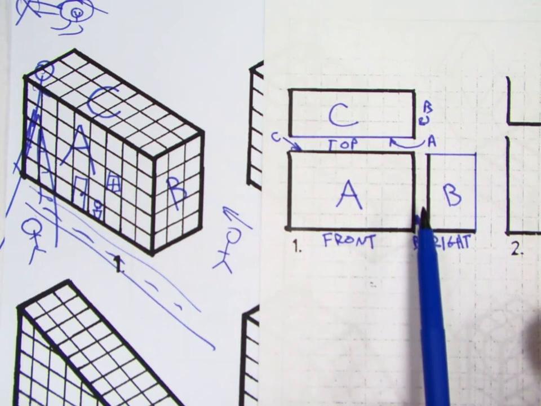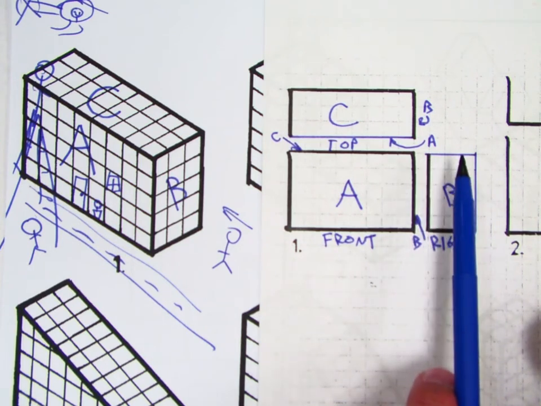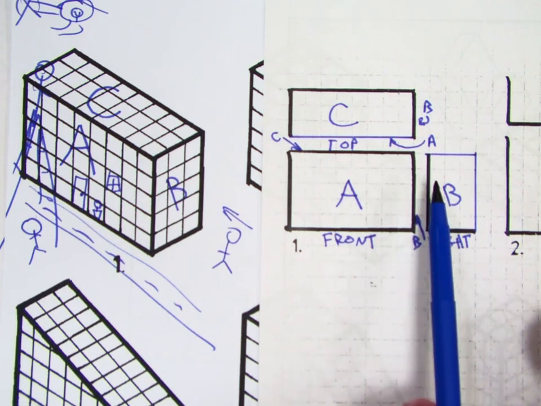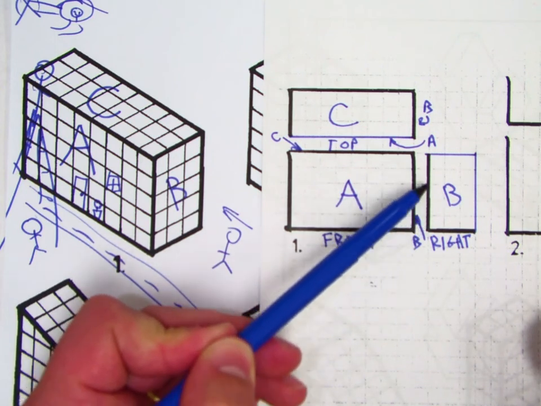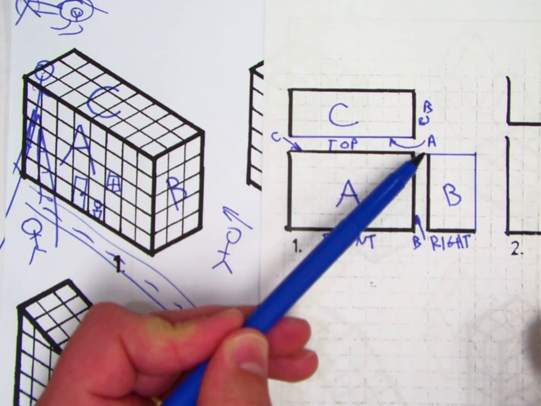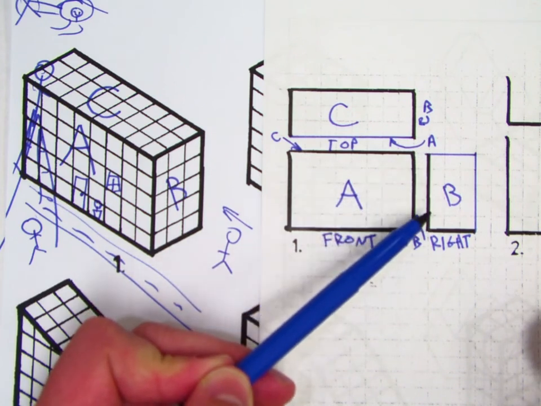Now let's do this line here and this line here. So you can pause this for just a moment and then go back and tell me, or double check as I go through, and make sure that you have this line correct and this line correct. So please tell me, this line represents the edge of what plane? This line represents the edge of what plane?